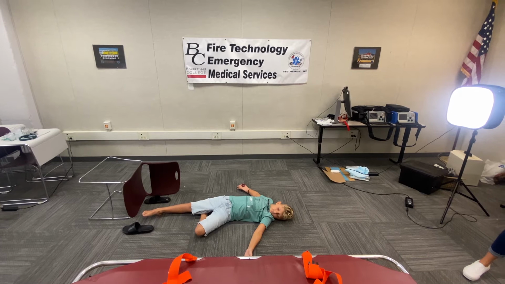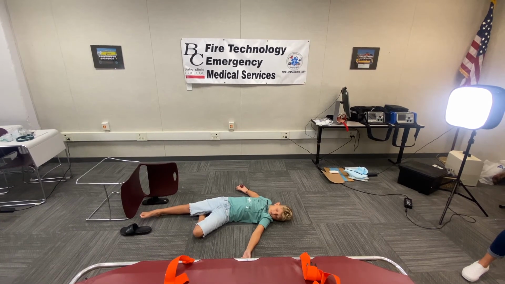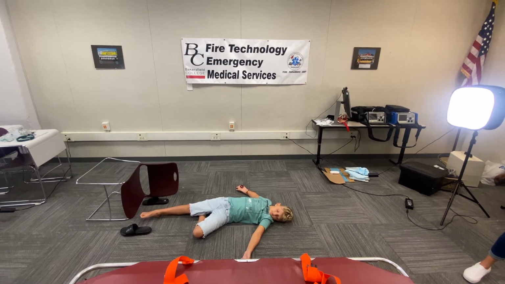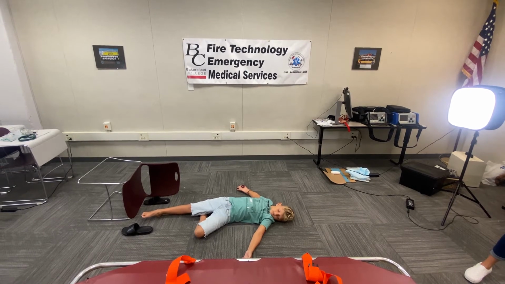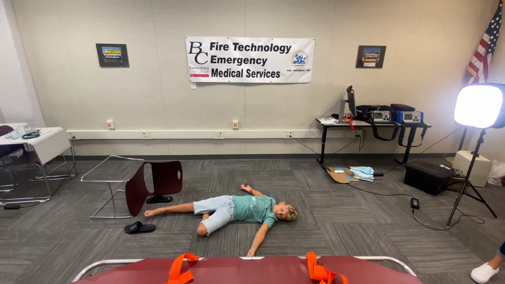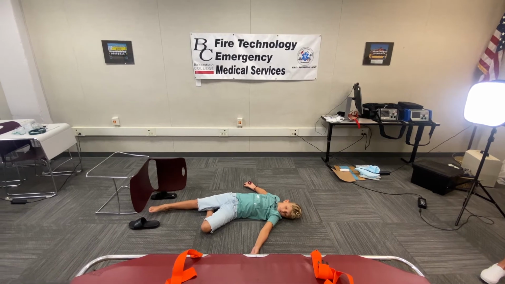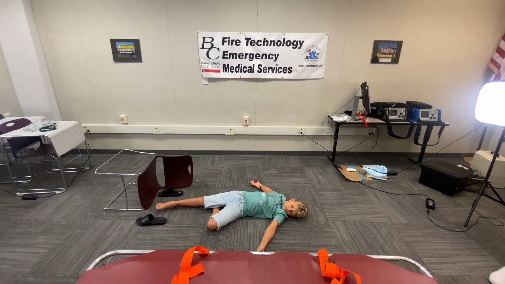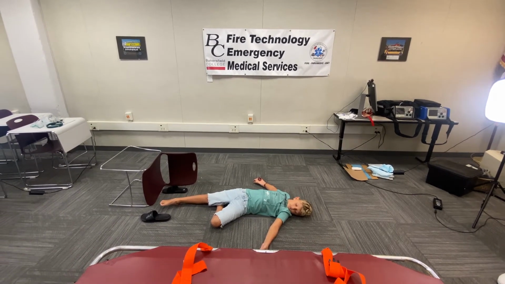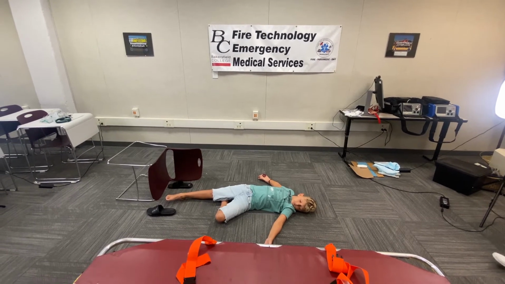PPE is on for my team and I. Is our scene safe? The scene is safe. Where's our nearest ALS? Nearest ALS is coming from 20 minutes away. And our nearest hospital? Nearest hospital is 10 minutes out. What's my nature of illness or mechanism of injury? The call was for a fall. Okay. How many patients do I have? You just have one. Okay, we're going to consider the need for C-spine at this time.